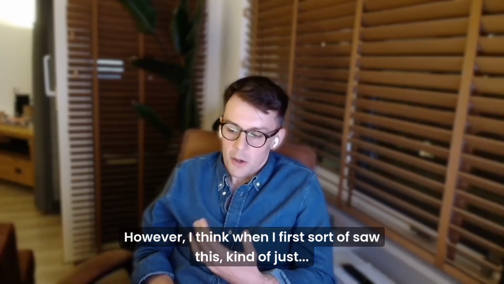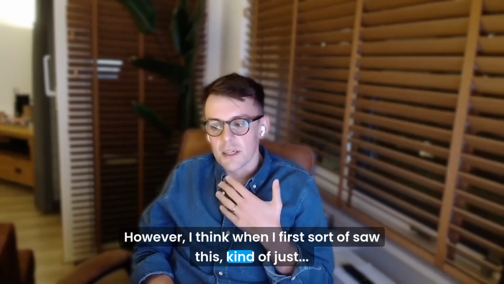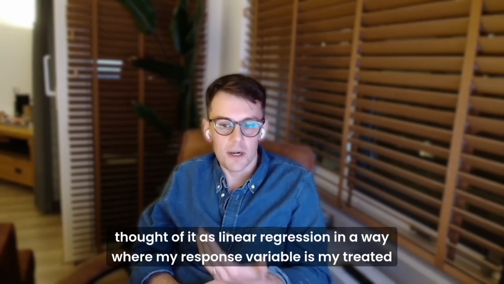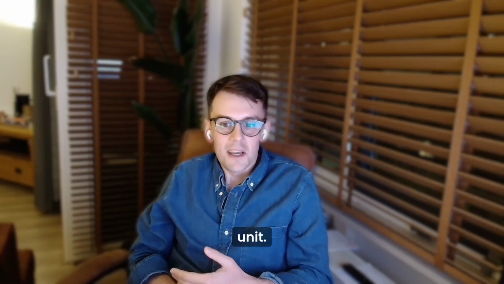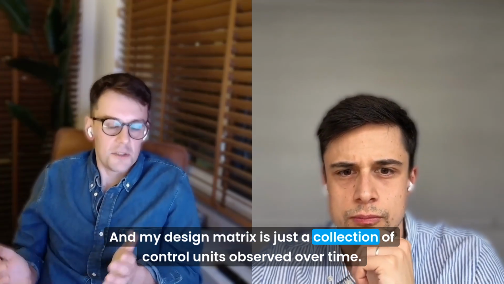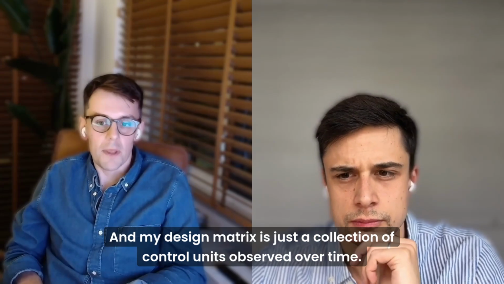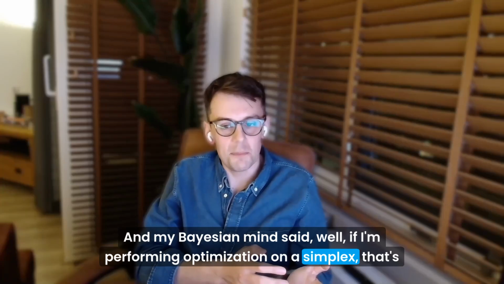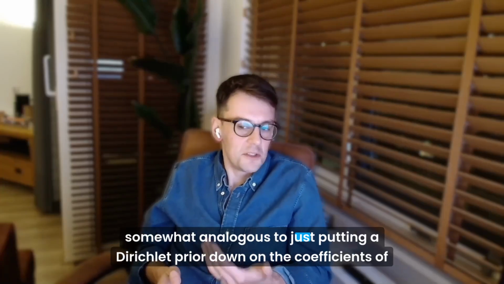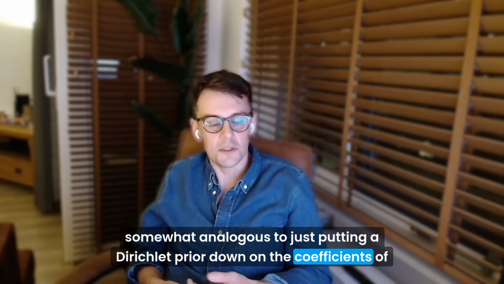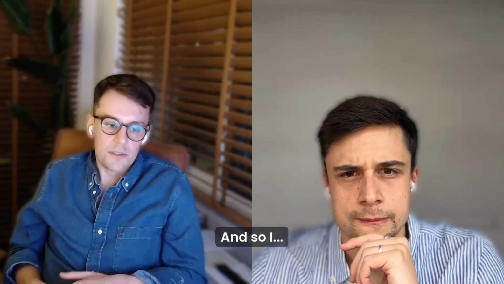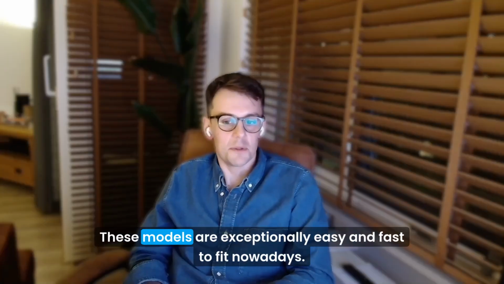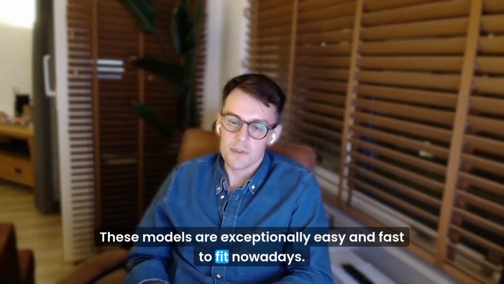However, when I first saw this, I kind of just thought of it as linear regression in a way, where my response variable is my treated unit, and my design matrix is just a collection of control units observed over time. And my Bayesian mind said, well, if I'm performing optimization on a simplex, that's somewhat analogous to just putting a Dirichlet prior down on the coefficients of my linear model. And so I just implemented that using NumPyro and PyMC. These models are exceptionally easy and fast to fit nowadays.